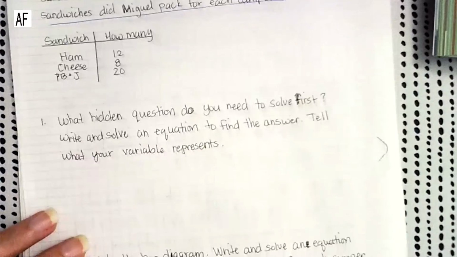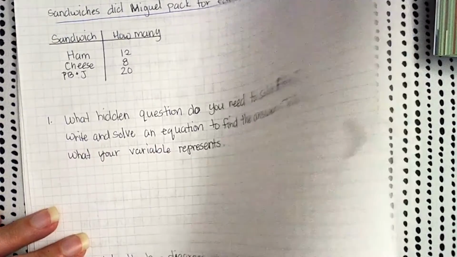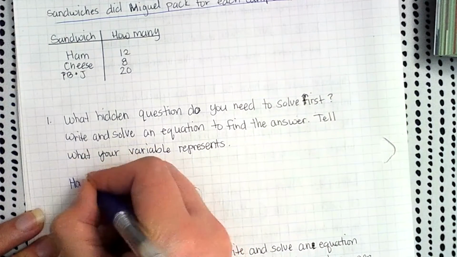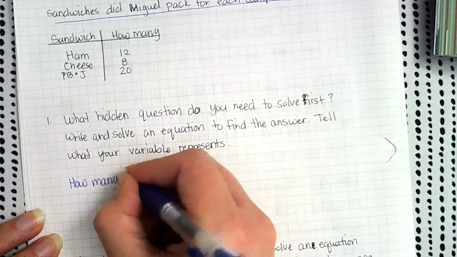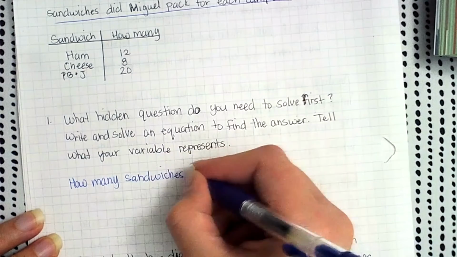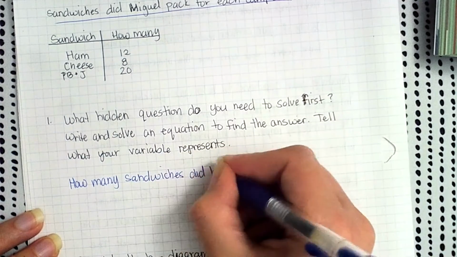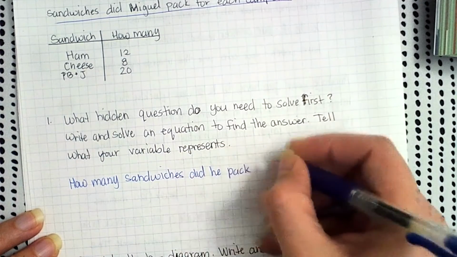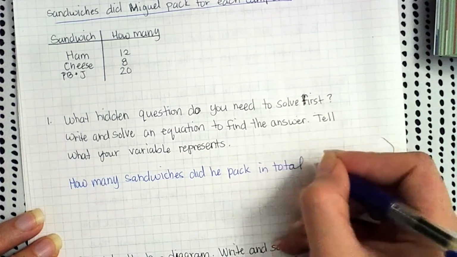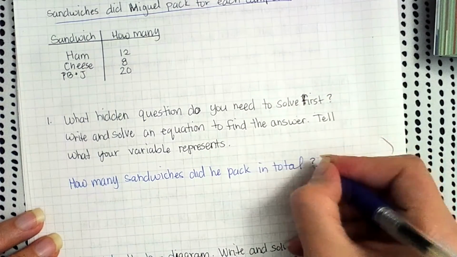My first hidden question is, so how many total sandwiches did he pack?